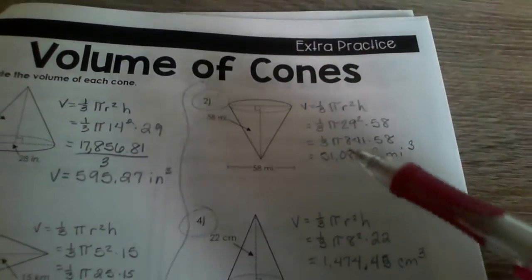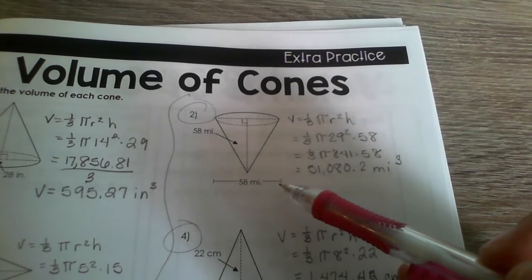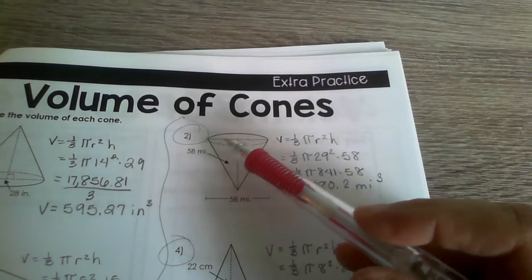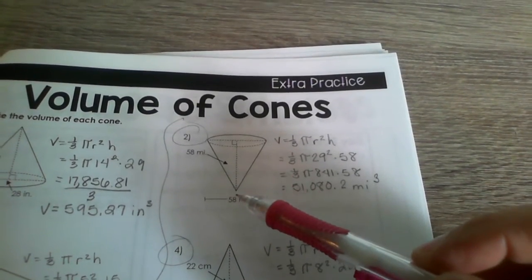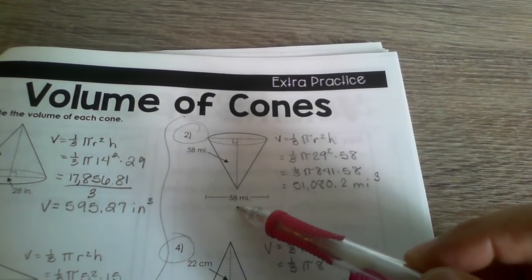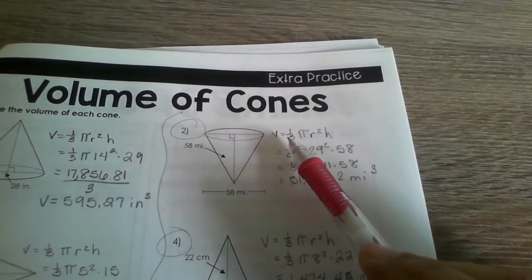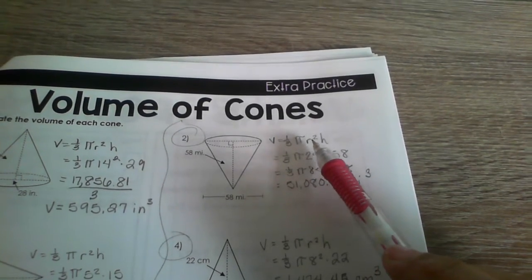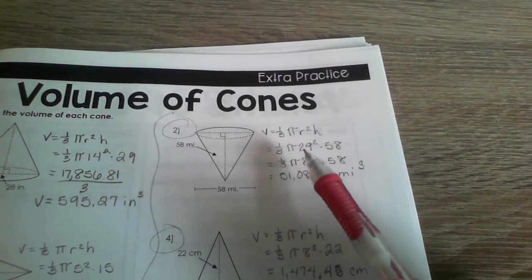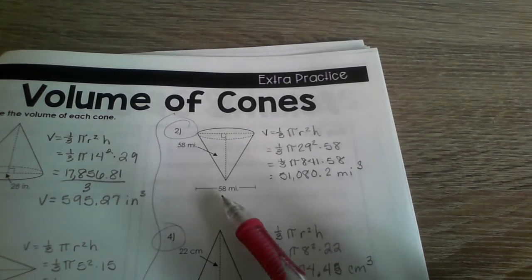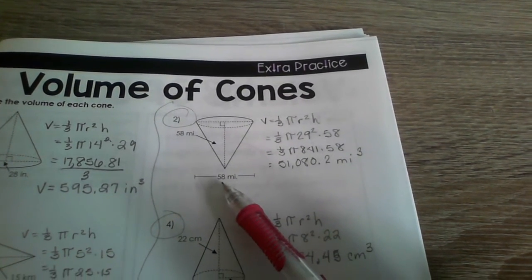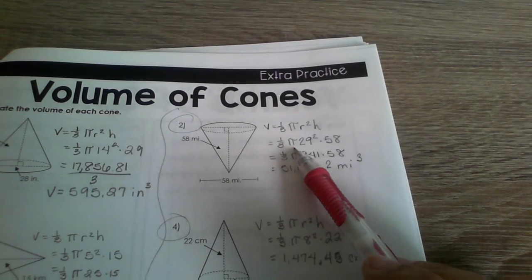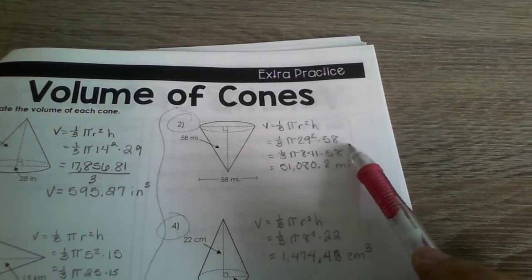Okay, so for number 2, the biggest thing to remember is that we do not have the radius. So we have the diameter and we have the height. So the radius is going to be half of 58. So when you look at our standard formula, which is 1/3 of pi times the radius squared times the height, I have 29 squared because I needed to take half of 58 in order for that to be the radius. So it's going to be 1/3 of pi times 29 squared times 58.